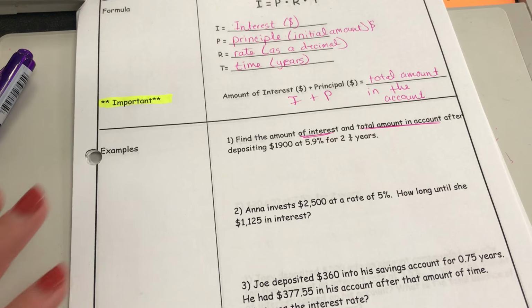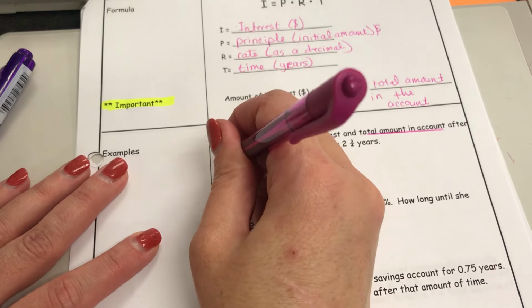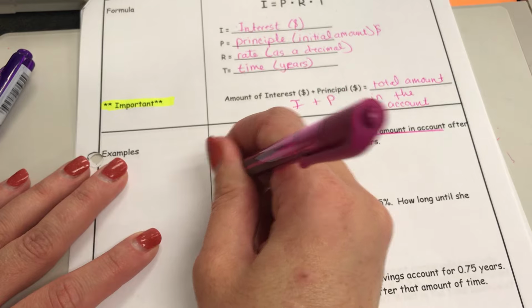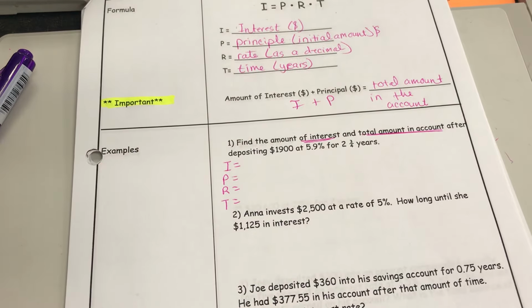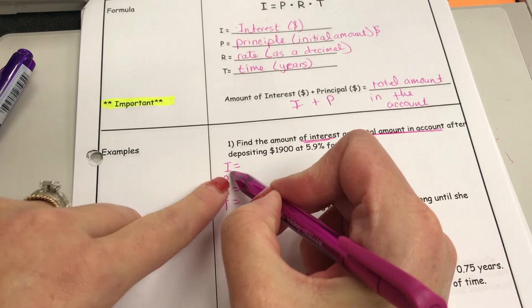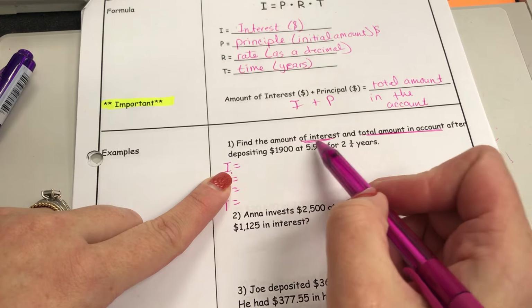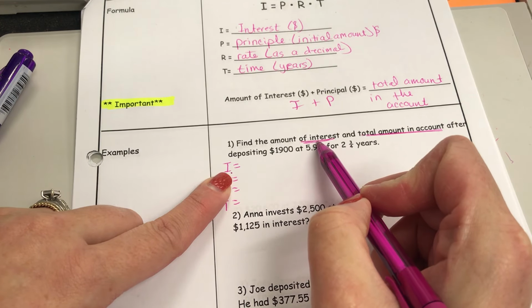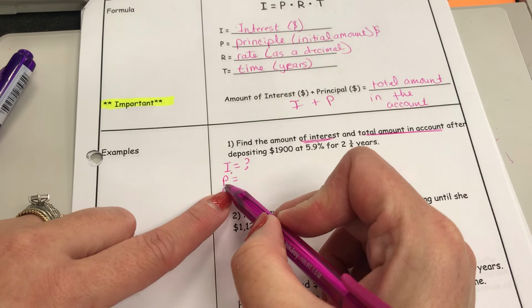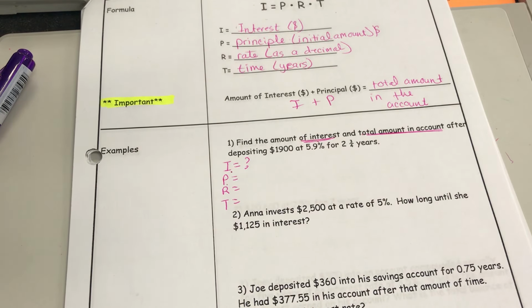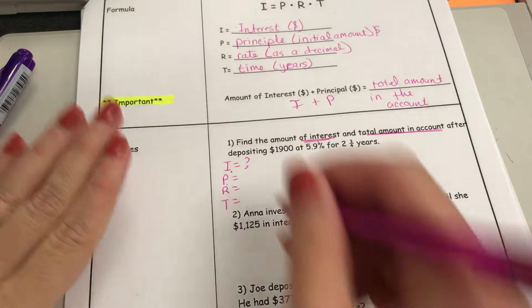So what we're going to do is pull out the information we need. I'm going to write I equals P R T. We're going to put the information into whichever variable it belongs to. Do we know the interest? No, because it's asking me to find it. So I don't know the interest; that's a question mark. The principal amount: what am I starting with? What am I depositing? What's my loan amount? What's my investment? 1900.